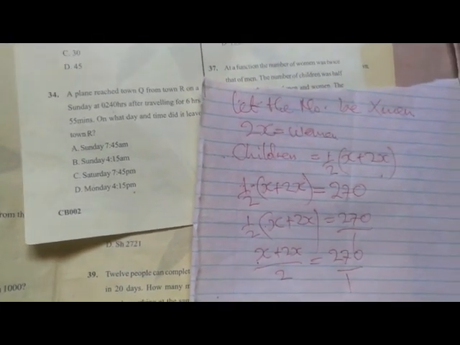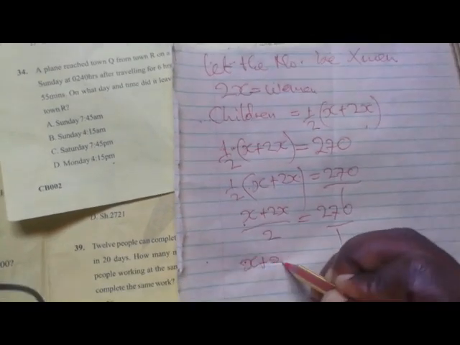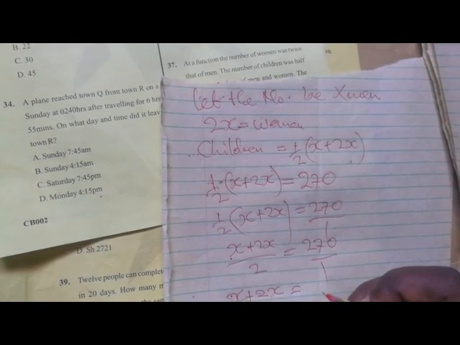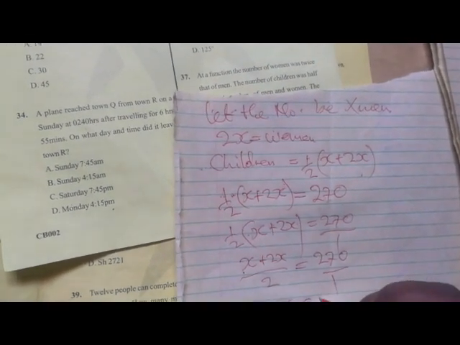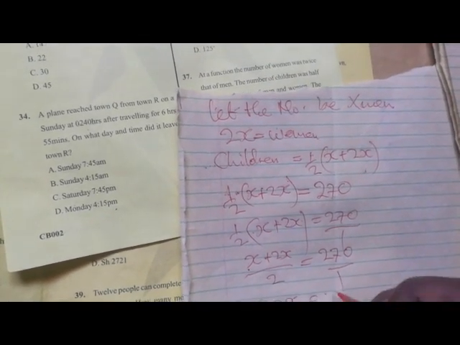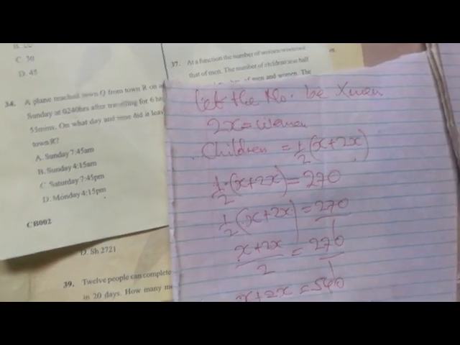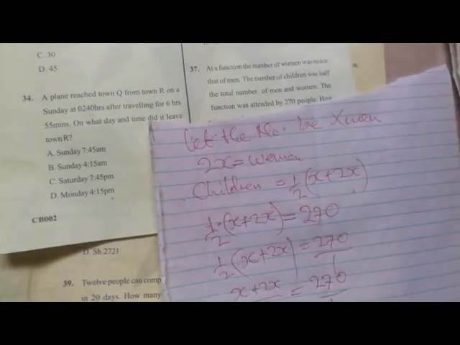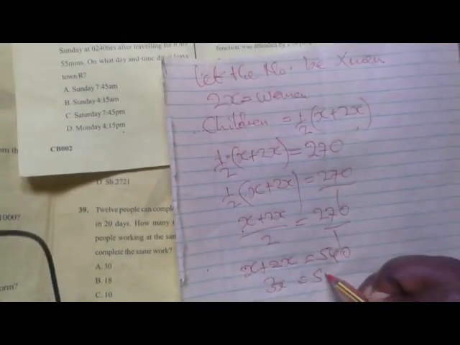X plus 2X is the same as, because we have cross multiplied, 2 times 270, which is 540. Then X plus 2X is 3X, which is the same as 540.